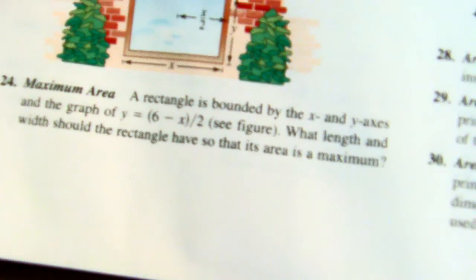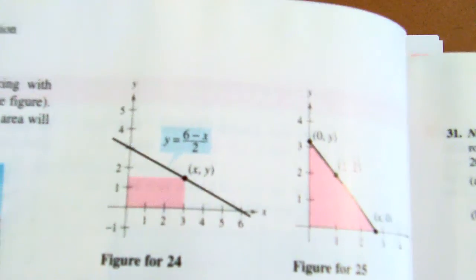We're looking at optimization problems, and we are going to do question number 24. I'm going to read it. It says, a rectangle is bounded by the x and y axis and the graph of y equals 6 minus x over 2, and then we're going to look at a figure. What length and width should the rectangle have so that its area is maximum? The picture is here, so we're going to refer to this, and Shiomara is going to walk us through this problem. Go ahead, Shiomara, whenever you're ready.